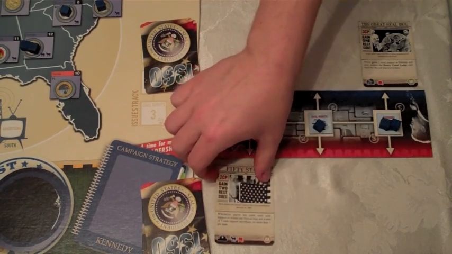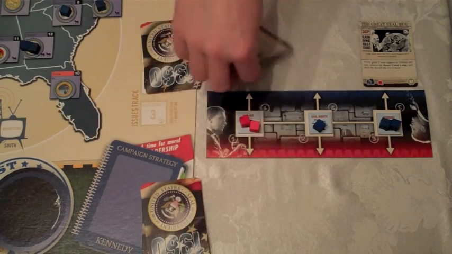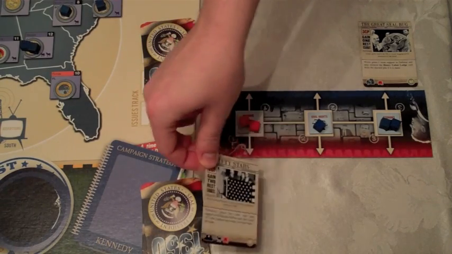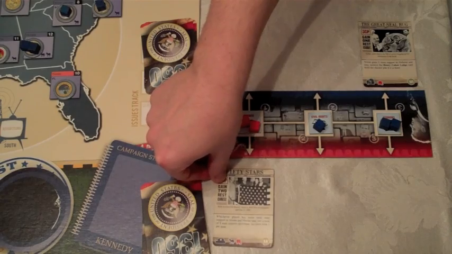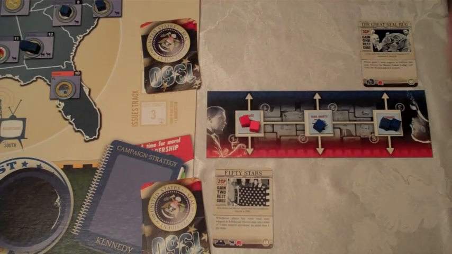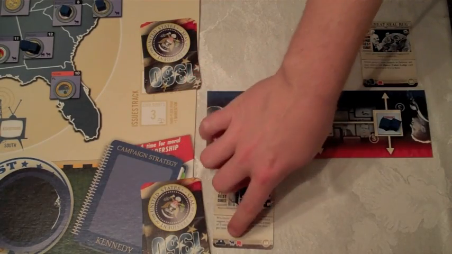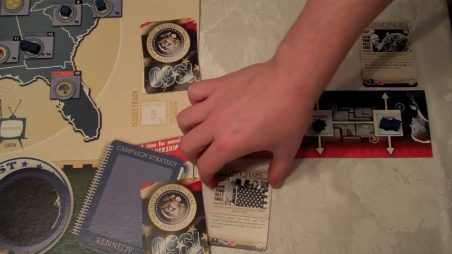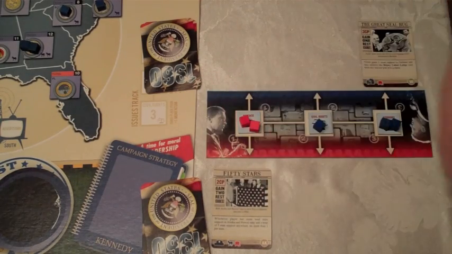So the Kennedy player gets the option to play this on either side of the defense issue. The Kennedy player may decide to play the card on his side of the defense issue. If both players play cards with both candidate icons, then the player with the initiative plays their card first.